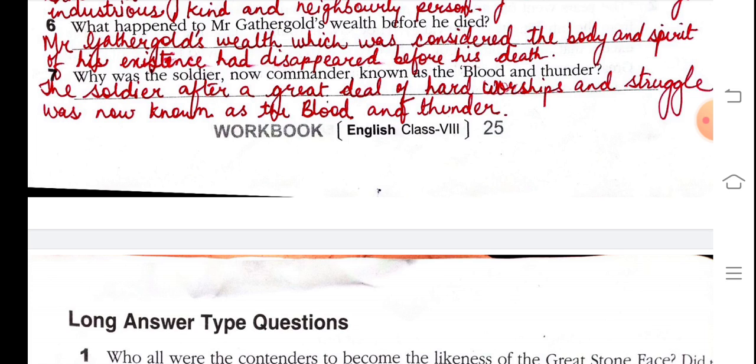Question number 7. Why was the soldier, now commander, known as the Blood and Thunder? And the answer to this question is, the soldier, after a great deal of hardships and struggle, was now known as the Blood and Thunder.